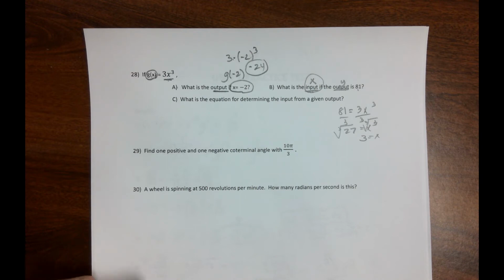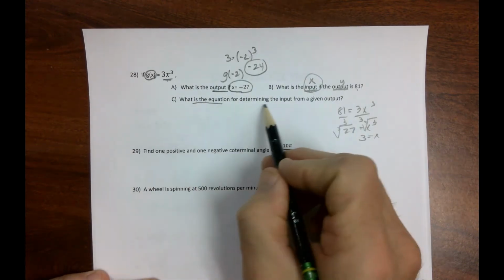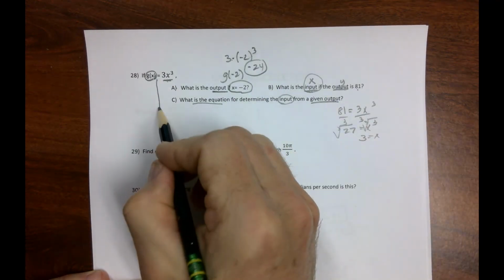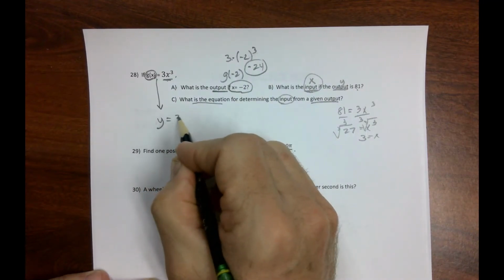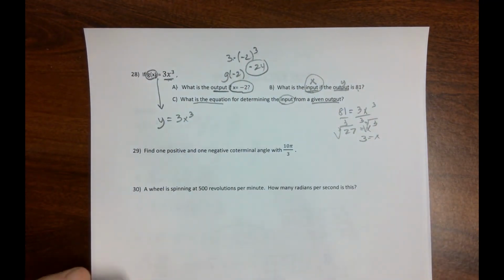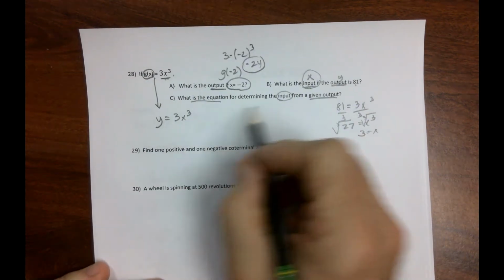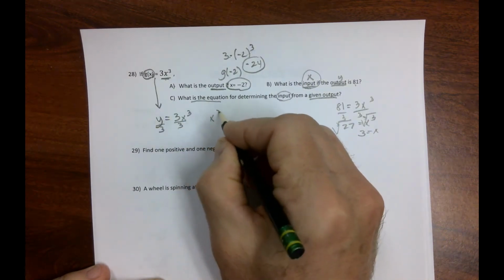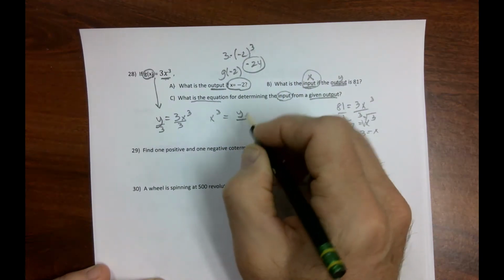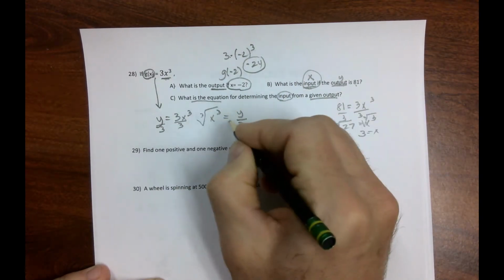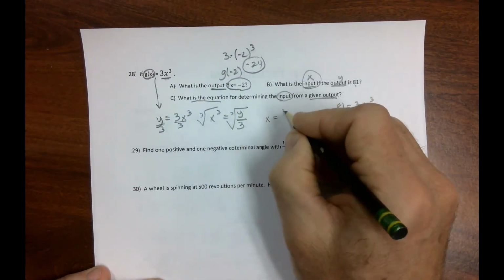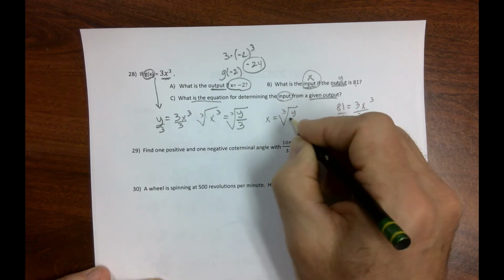Okay, next one, it says, what is the equation determining the input from a given output? Well, we know that y equals 3x cubed. They want us to kind of flip things around. It's another way of saying inverse in a way. So what it means is we're going to solve for x. So divide by 3, divide by 3, we're going to get x cubed equals y over 3. But then we got to take the cubic root there, take the cubic root there. So we get x is the cubic root of y over 3.